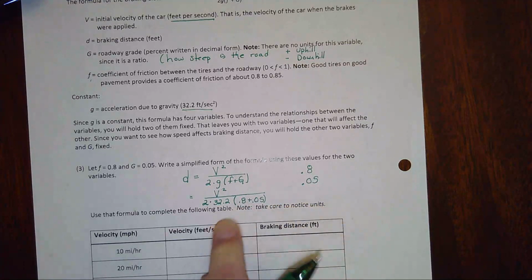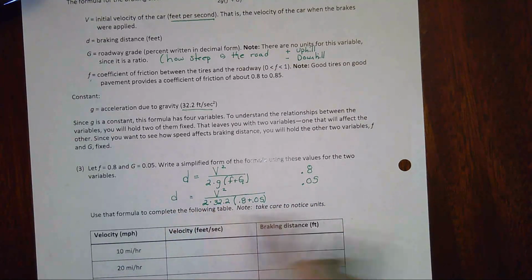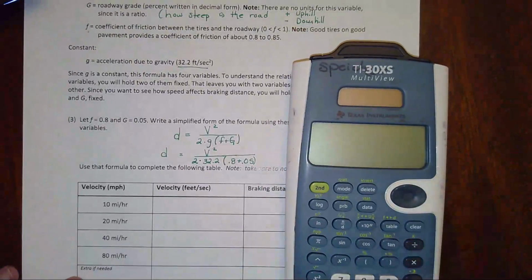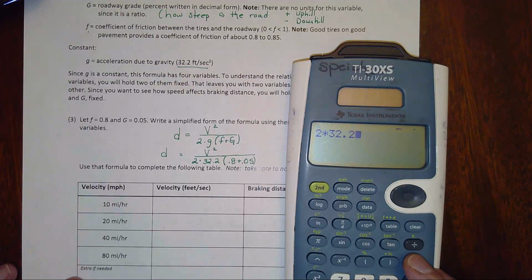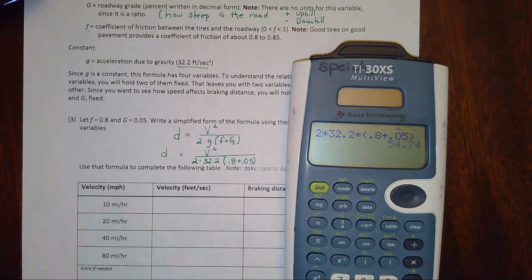So do you see we have nothing but numbers downstairs in that denominator? So let's plug those numbers into our calculator and make it look a little simpler on the eyes. So 2 times 32.2 times, and then there's parentheses, 0.8 plus 0.05. See, I put everything into my calculator as I see in the denominator.